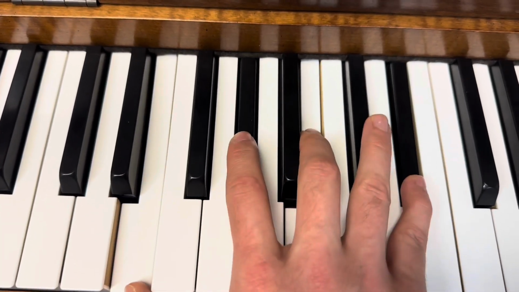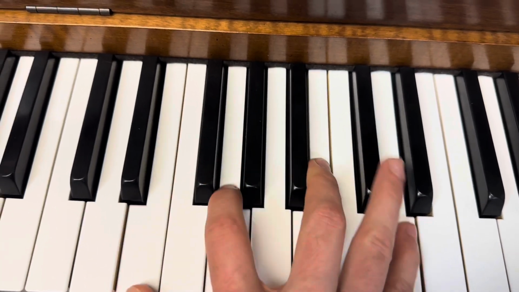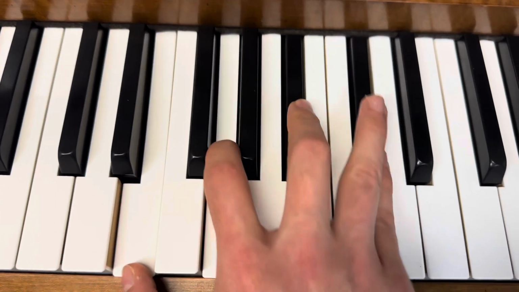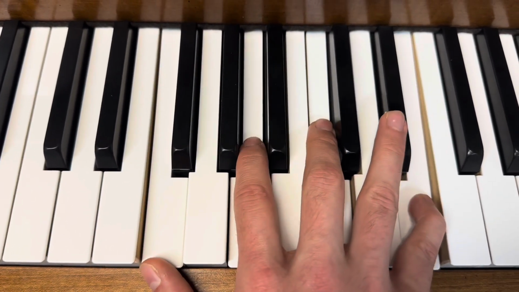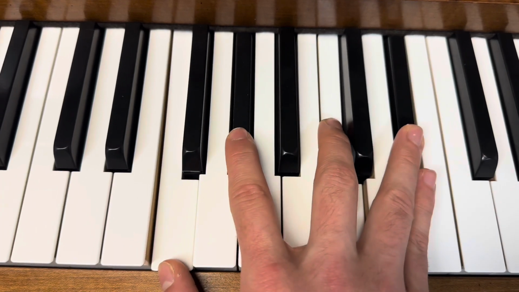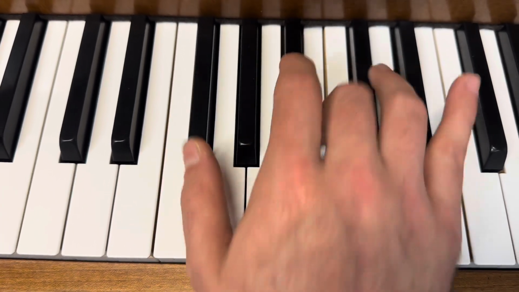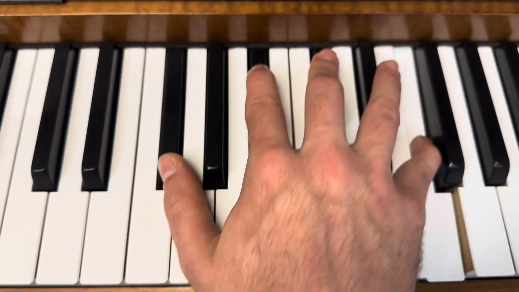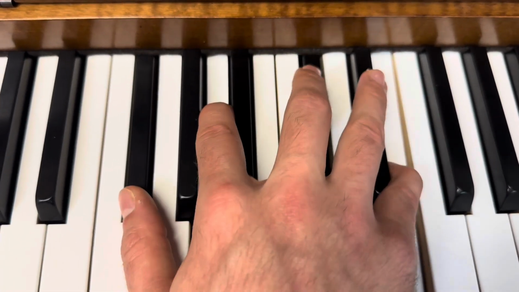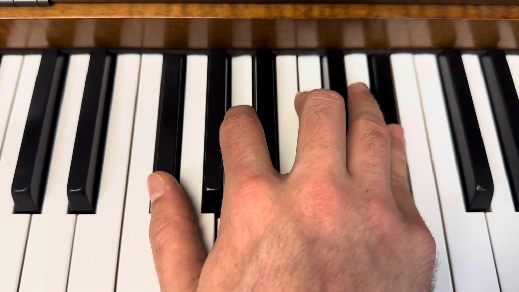Go to the next key. Major, dominant, minor, half diminished, fully diminished. Next one. Major, dom, minor, half diminished, fully diminished. Let's do one more just so you can really see this. Major, dominant, minor, half diminished, fully diminished.